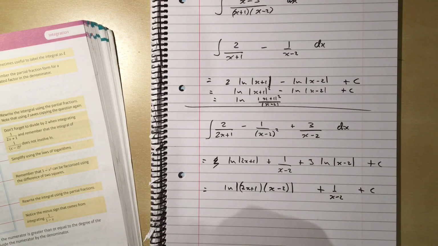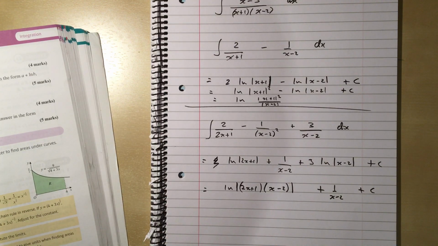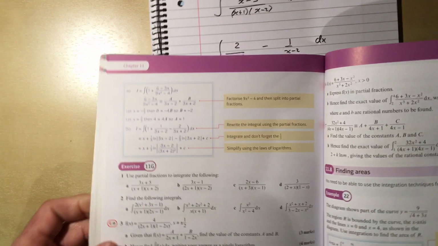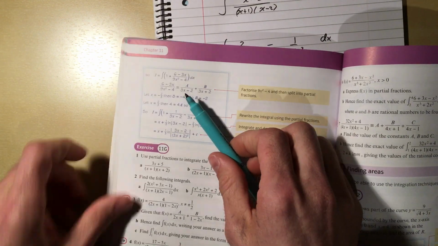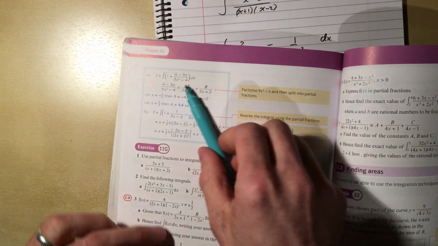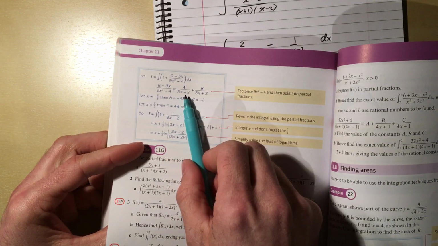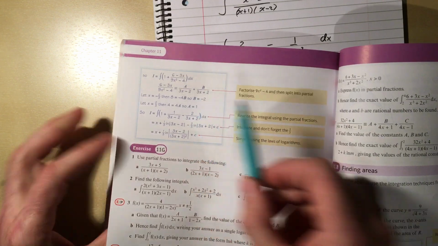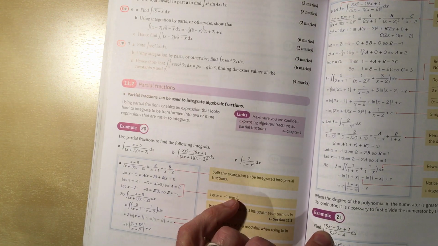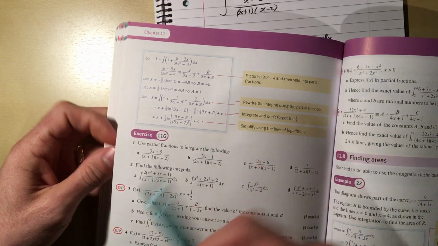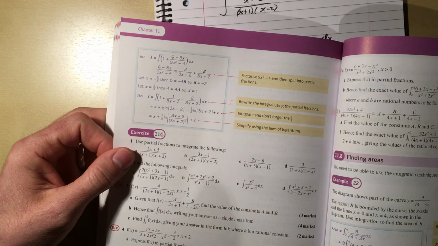In example 21 on page 311, we get a harder partial fraction to do, but again, it's just a partial fraction. Once we've partial fractioned, then we can do the integration. Okay? The integral becomes this thing, and that thing there becomes this thing here when it's partial fractioned. Before we could do the partial fraction, we needed to do a polynomial division. And again, I'm not going to go through that. All the techniques for doing those things are in earlier chapters.